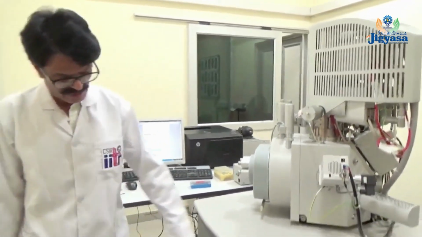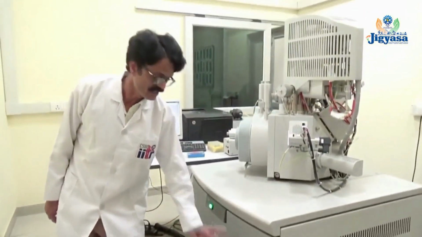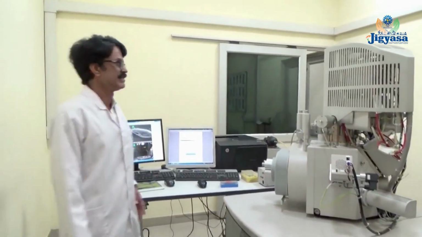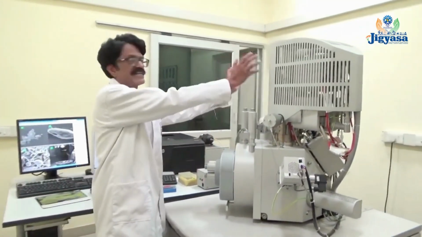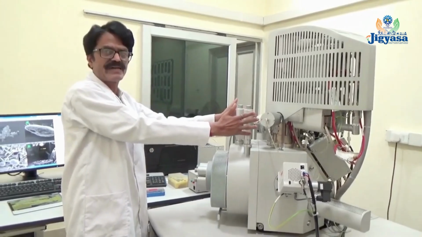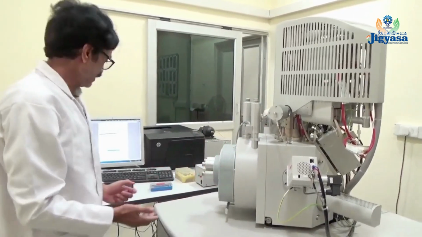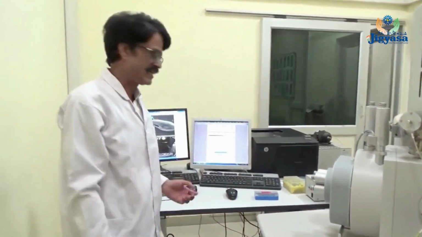This is the Quanta FEG 450. This is a scanning electron microscope. The model is Quanta FEG 450. Here, electrons are emitted from the source, pass through the various electromagnetic lenses, then fall on the specimen, where there is an emission of secondary electrons.